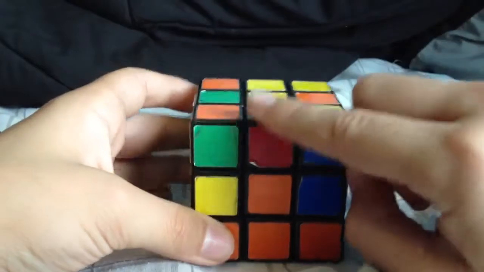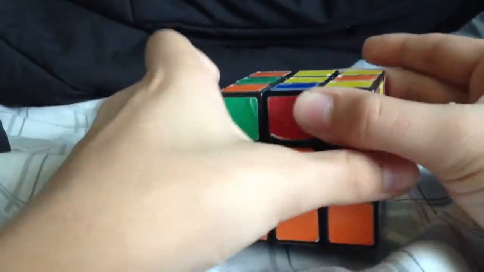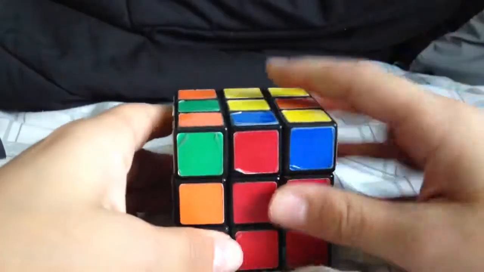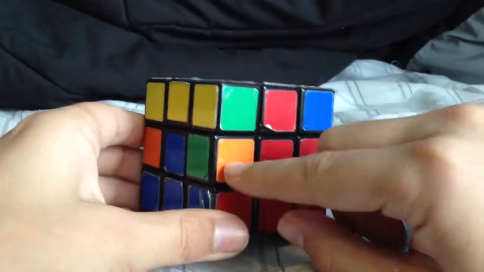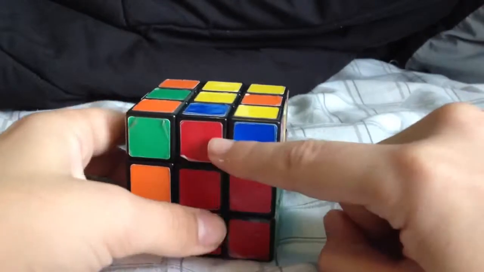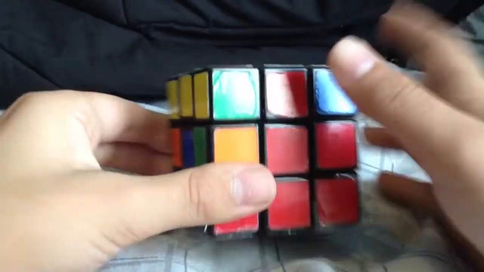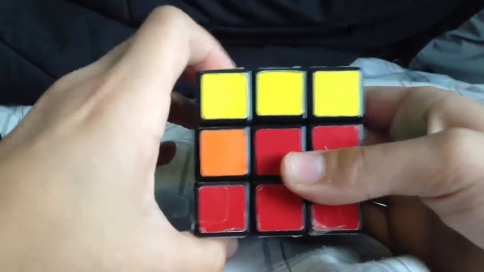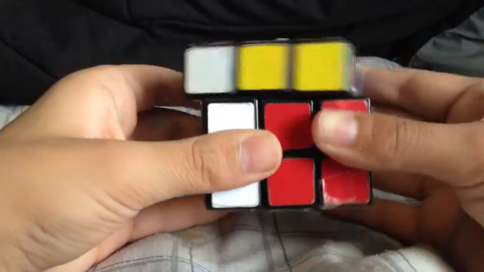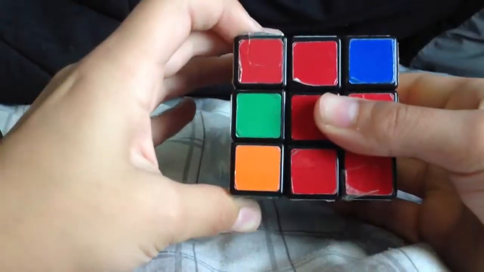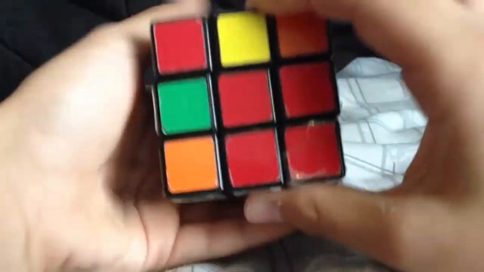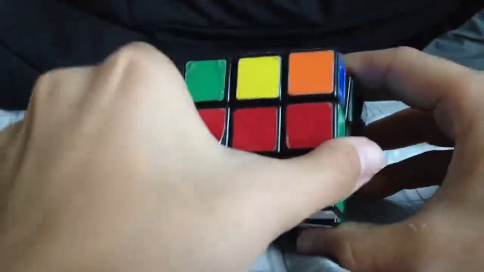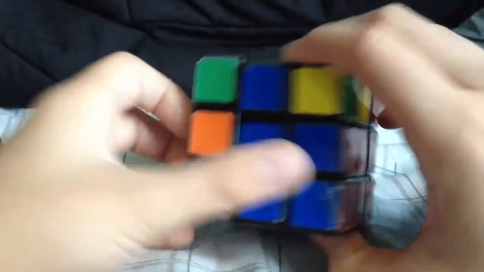Now here's another one that doesn't have yellow in it. I turn that to the red, right there. In this case, I need to turn it to the left instead of to the right. To turn it to the left and put it right there, the algorithm is up inverted, left inverted, up, left, up, front, up inverted, front inverted. And as you can see, that went to the correct spot.